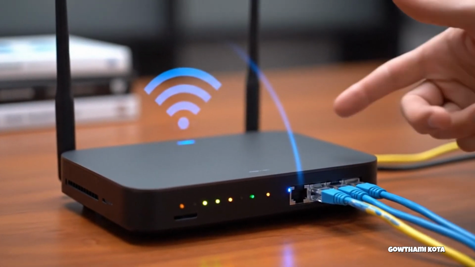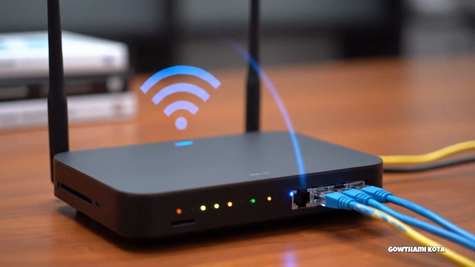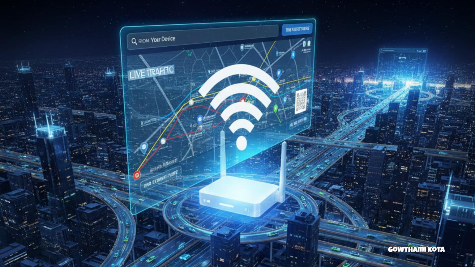They can also perform network address translation and can also act as firewalls. A router is like Google Maps for your data. It finds the fastest and most efficient path to reach the destination network.